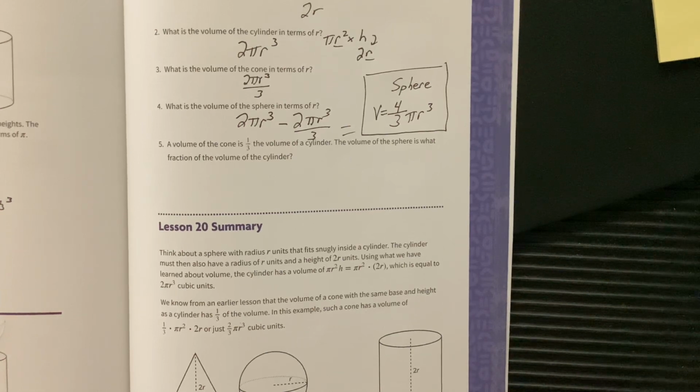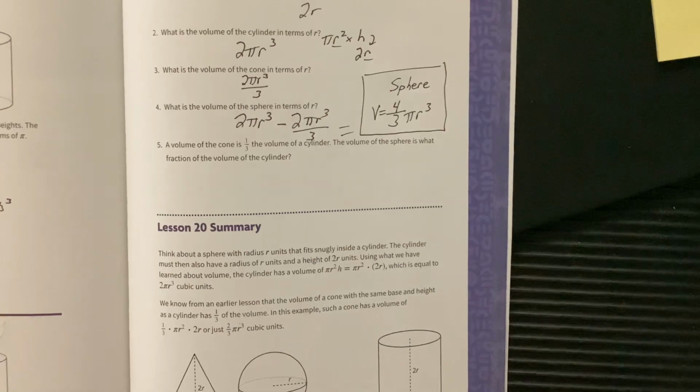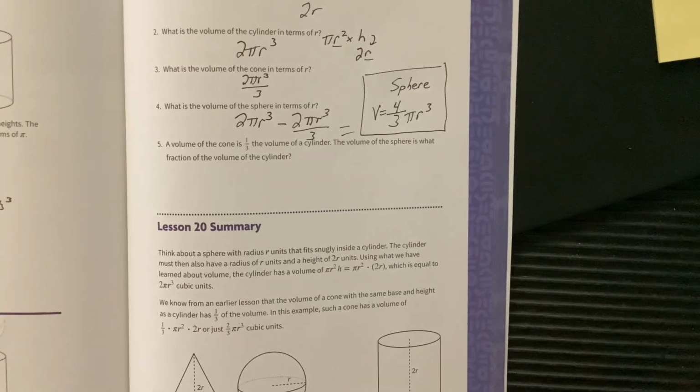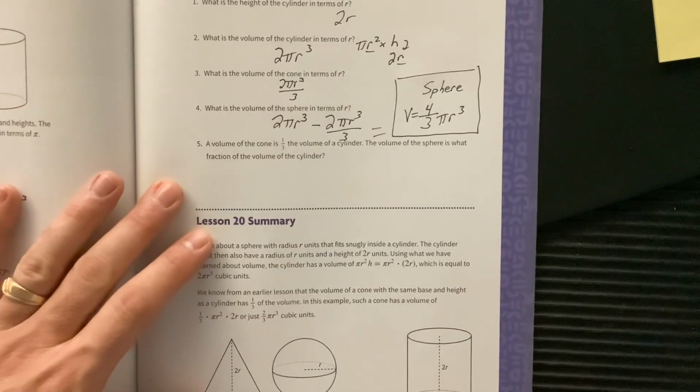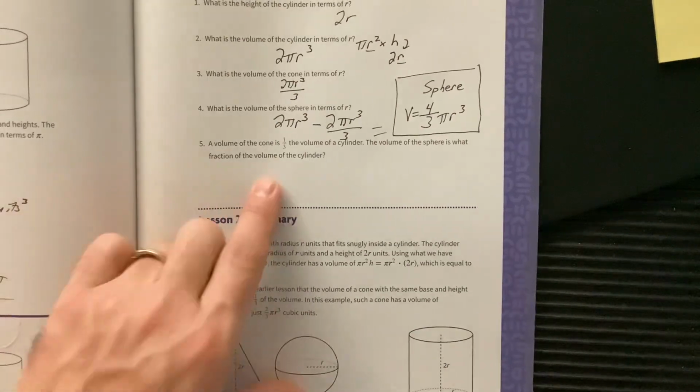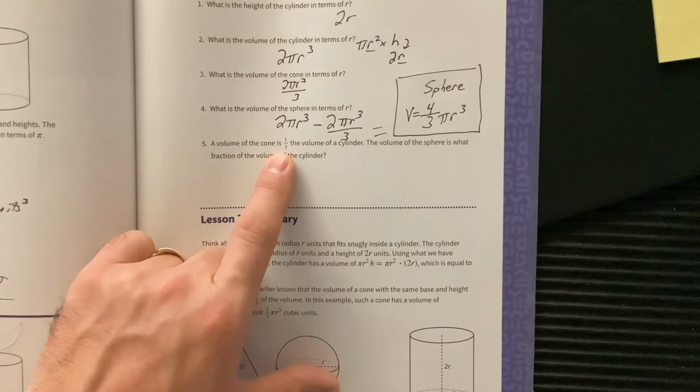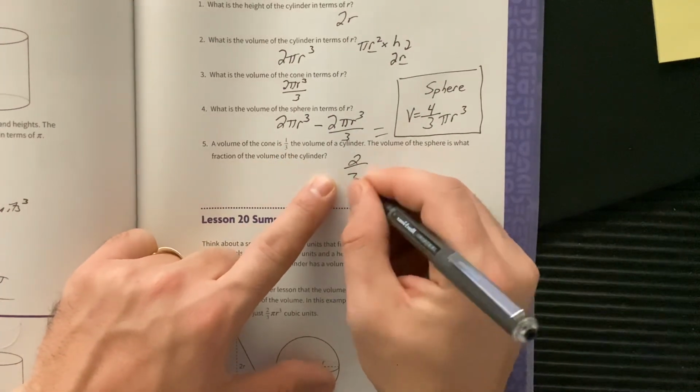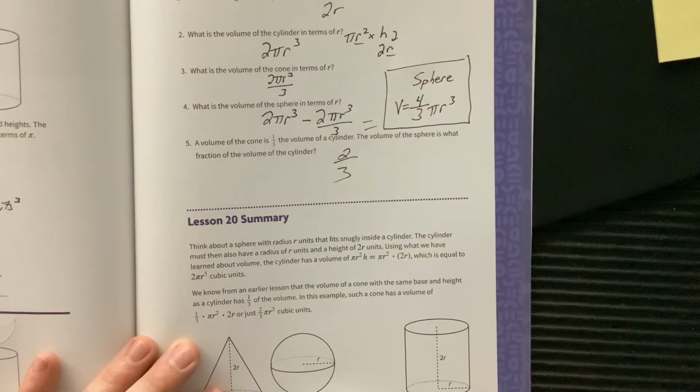All right, number 5. The volume of a cone is 1/3 the volume of a cylinder. The volume of a sphere is what fraction of the volume of the cylinder? Okay, so if one shape takes up 1/3, the other shape takes up 2/3. 2/3.